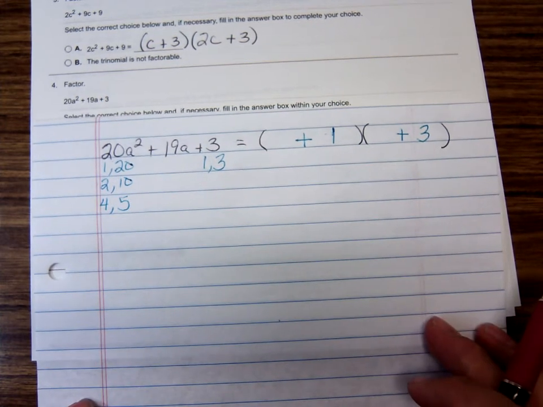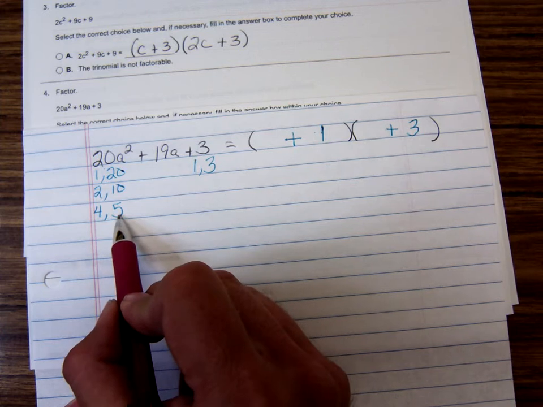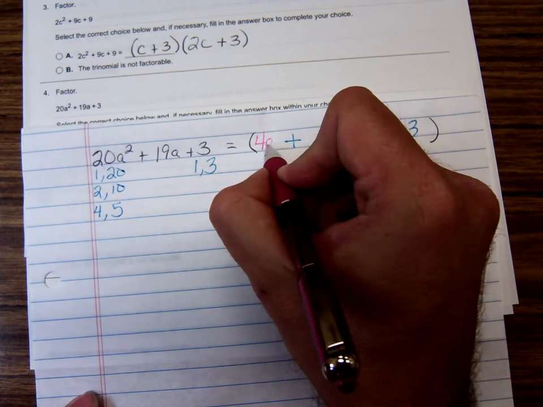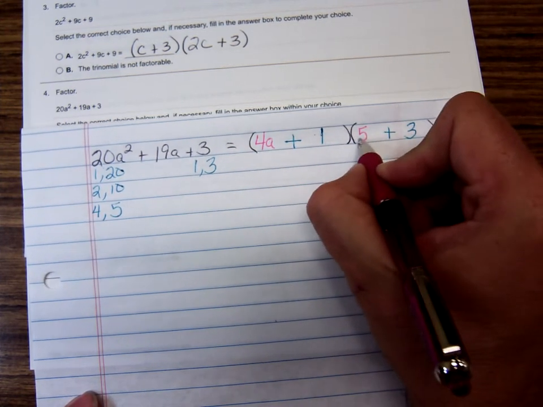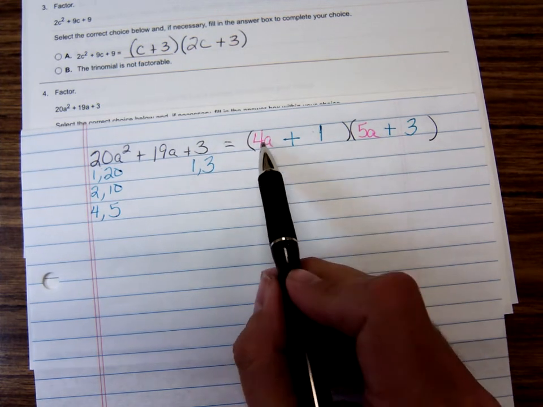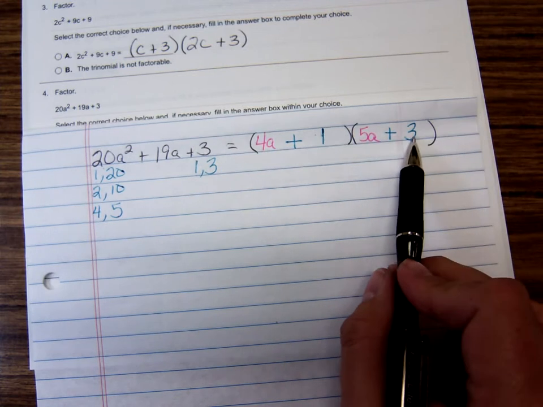Okay? So I'll start with the 4 and 5 first. So I would try 4a times 5a. How do I know if this one works? Well, I've got to do that outer and inner stuff. I know the 4a times 5a is 20a squared. I know positive 1 times positive 3 is positive 3.